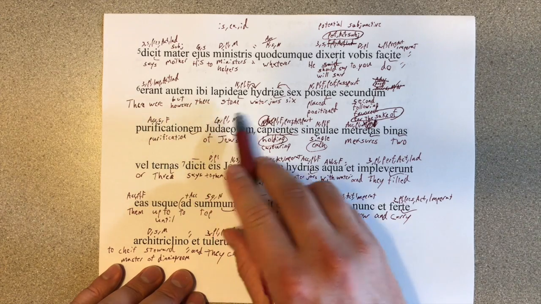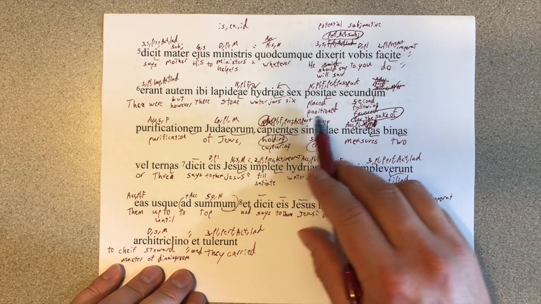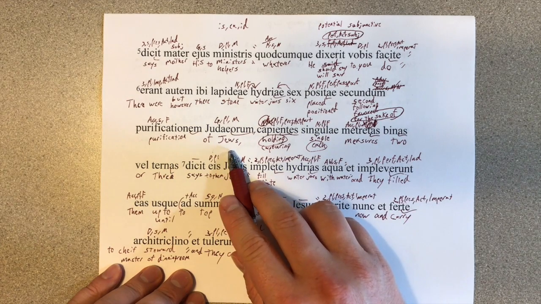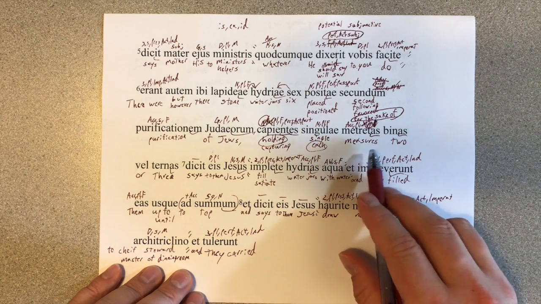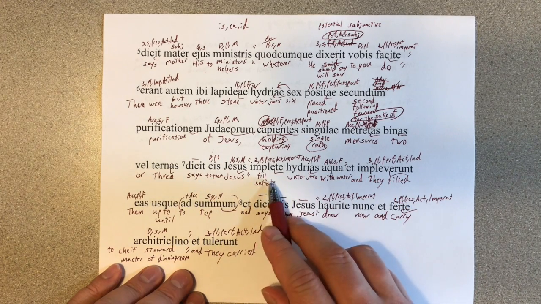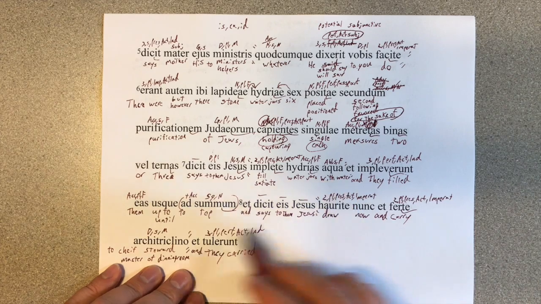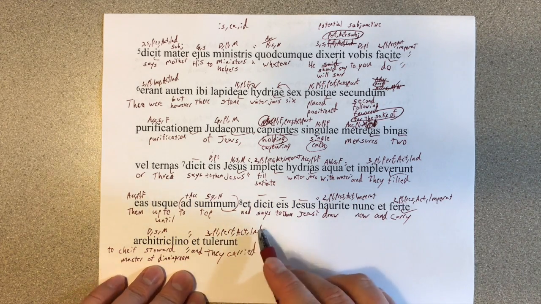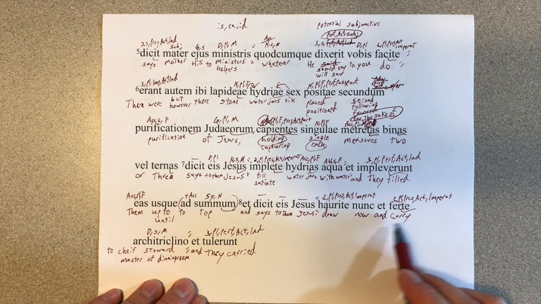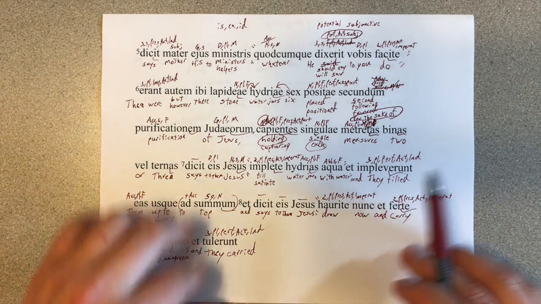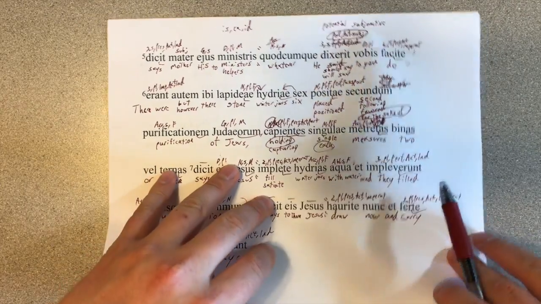But there were 6 stone water jars placed for the sake of purification of Jews, each holding 2 or 3 measures. Jesus says to them, fill water jars with water. And they filled them up to the top. No articles. And Jesus says to them, draw now and carry to chief steward or master of dining room. And they carried. I realize now that I was using the Greek translation of this word.